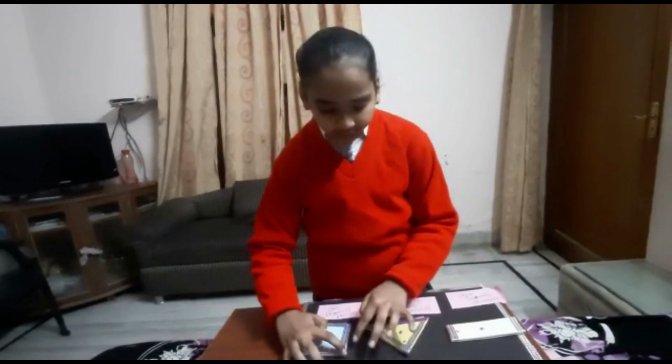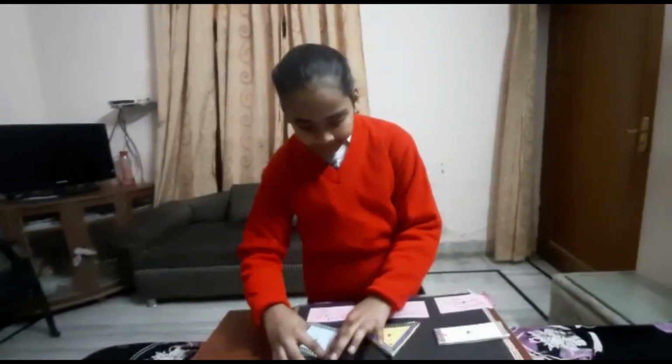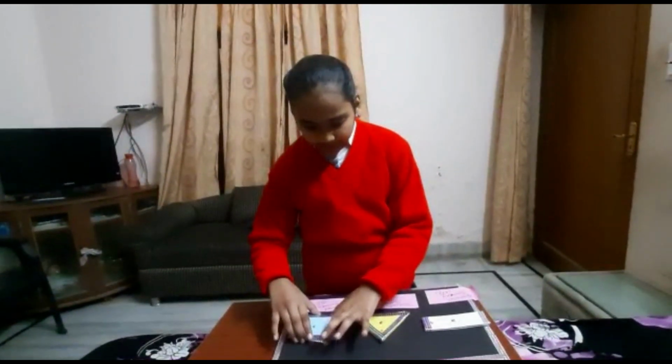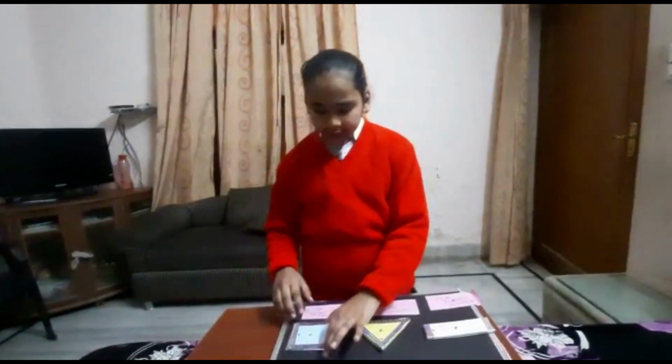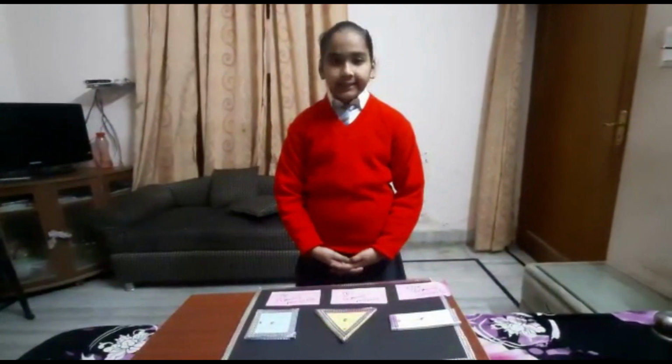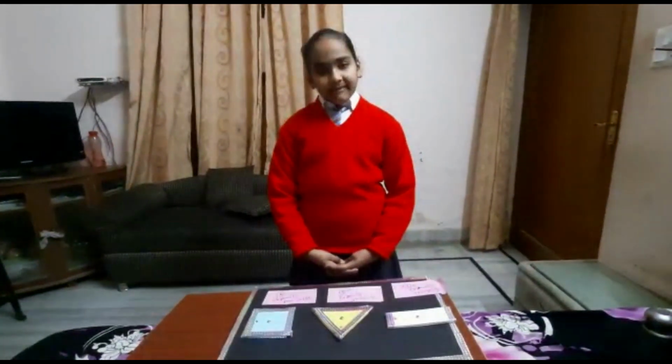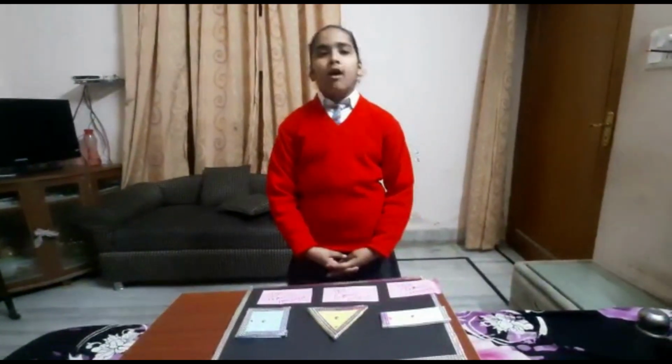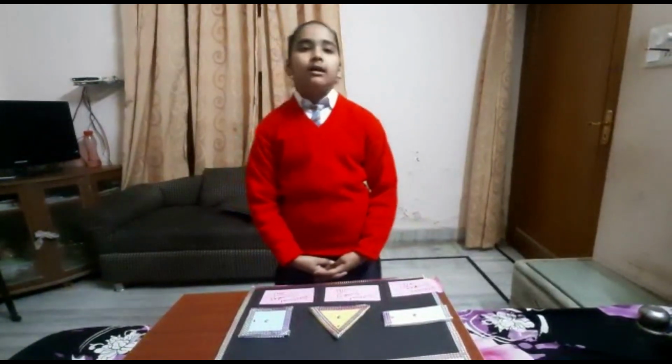Now again we rotate this. It is symmetrical to the second one. The rotational symmetry is 4 and the angle of rotation is 90 degrees, 180 degrees, 270 degrees, 360 degrees. Hope I have cleared the topic.